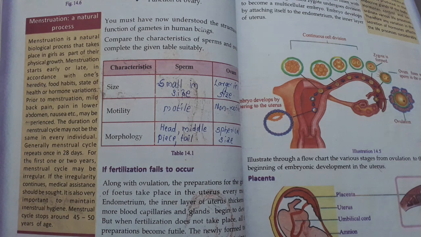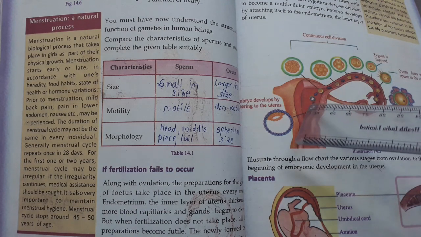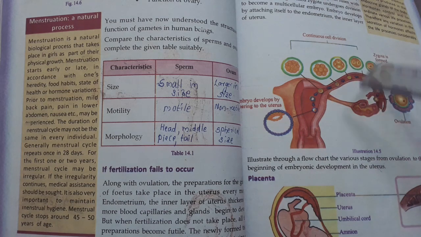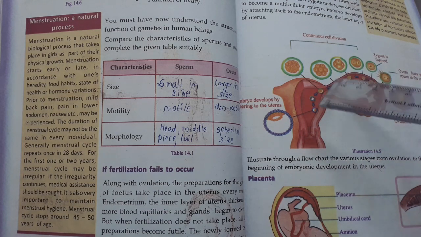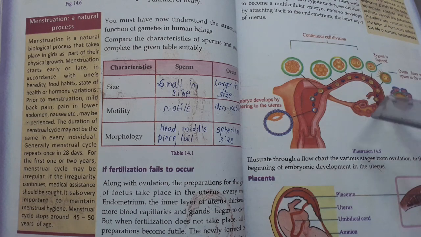And when the fertilization does not occur, see, this is the ovary and one ovum is produced per month. Sperms travel through this oviduct. This tube is known as oviduct, and here the ovum and the sperm fuse. This is the fertilization. What do you mean by fertilization? Fertilization means the fusion of sperm and ovum inside the oviduct.